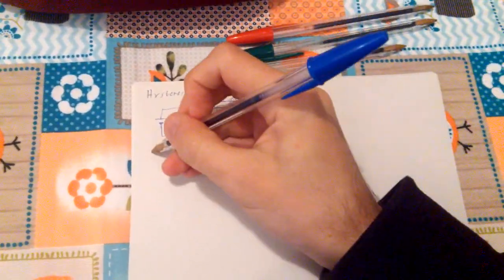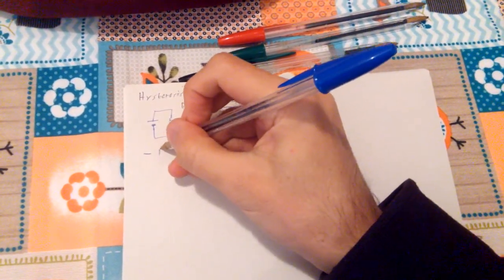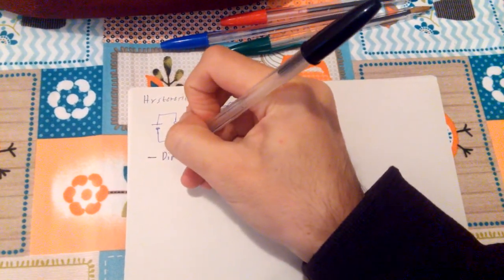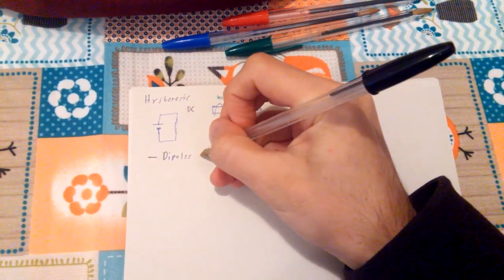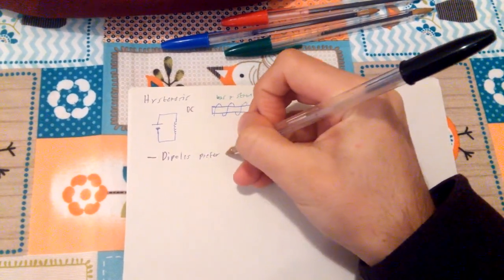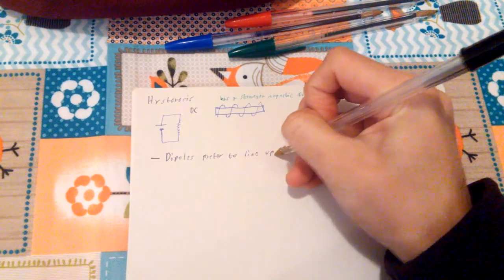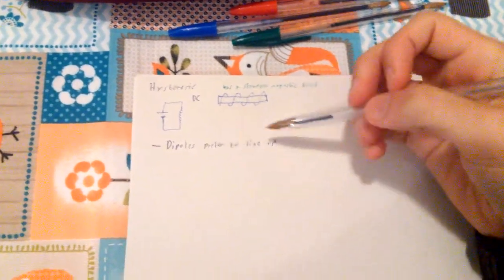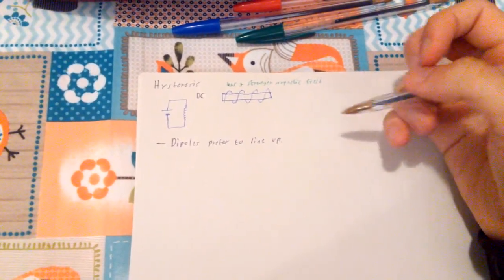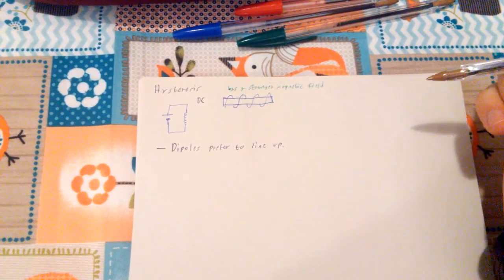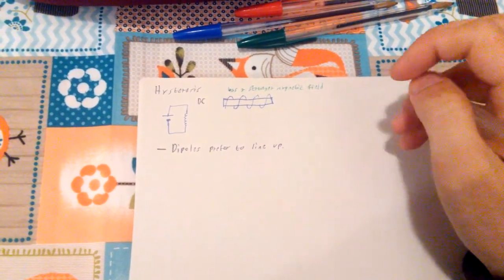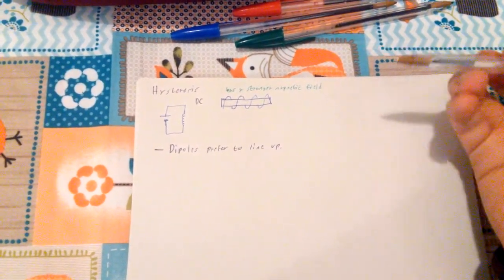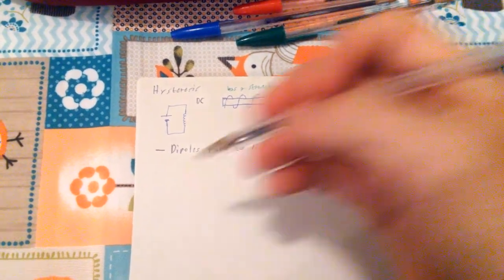The first point I'm gonna make is that dipoles line up. What does it mean? Well, if I have a material, the magnetic field inside that material has, basically, all the atoms gonna be lined up together.